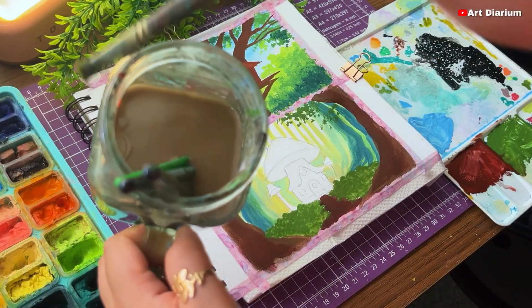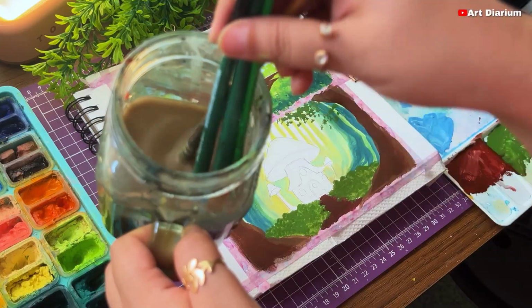Keep changing the water from time to time because if it gets dirty, your brush won't clean properly.